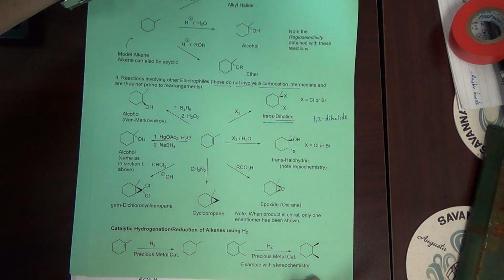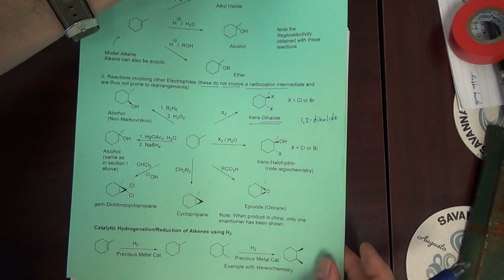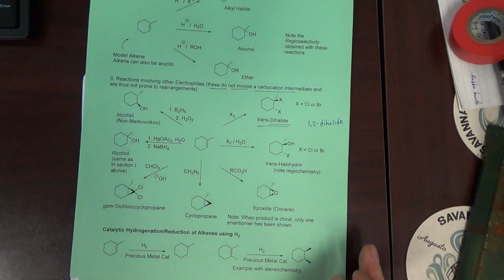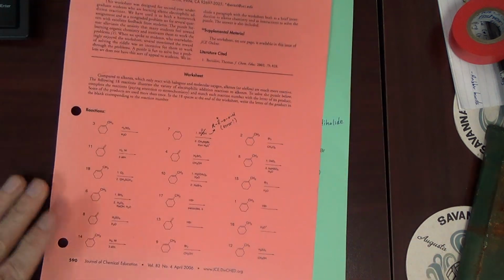Okay guys, keep at it. Alkene reactions, very important. Very much worth your time working on these. Do remember the alkene puzzle. Okay, some good practice there.